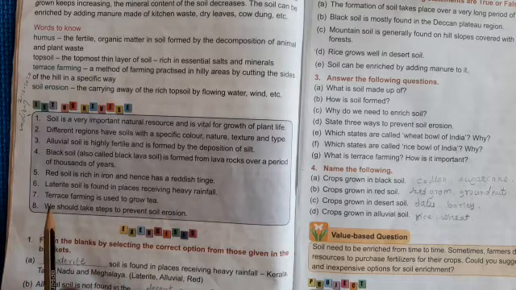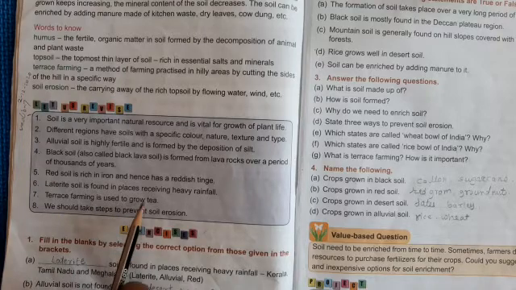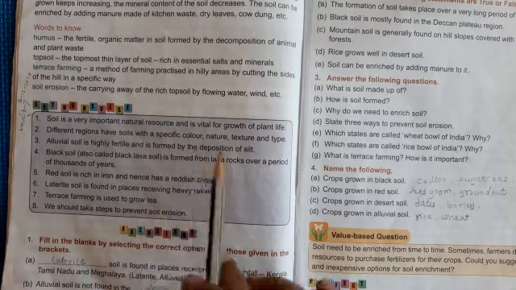7. Terrace farming is used to grow tea. 8. We should take steps to prevent soil erosion. This is the lesson revision. Now we are going to revise the exercise.